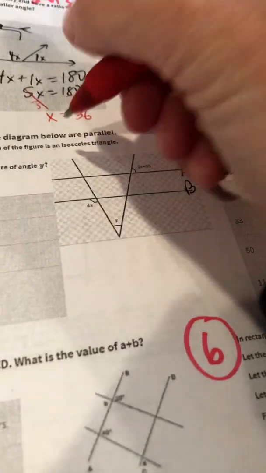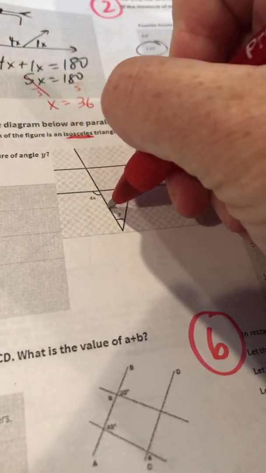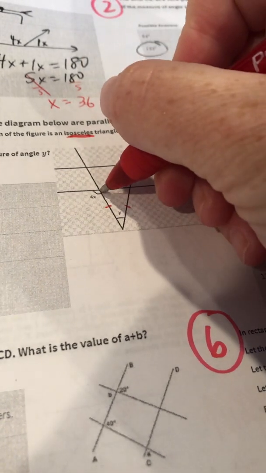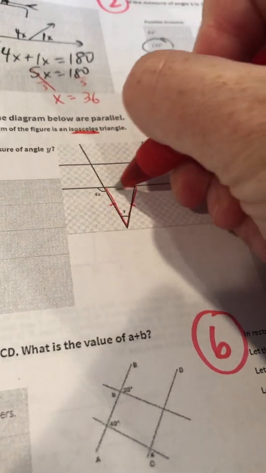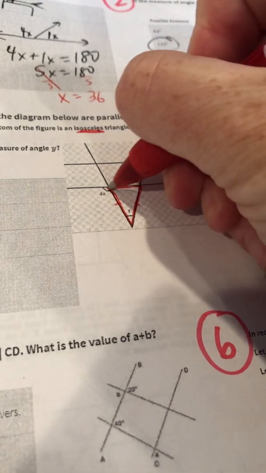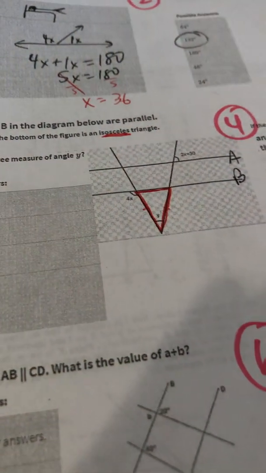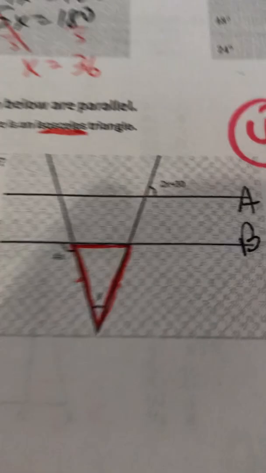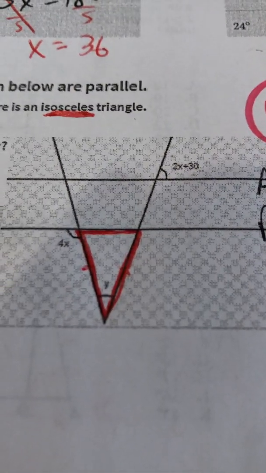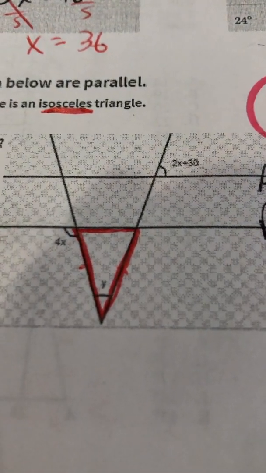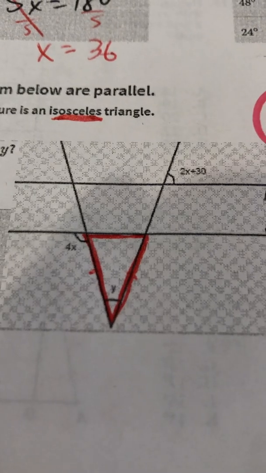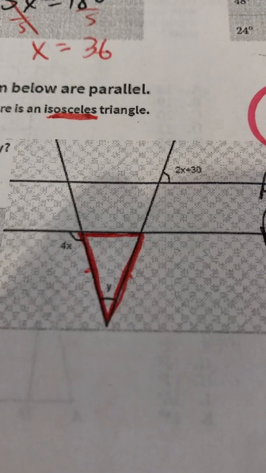Isosceles means that this side is equal to this side, and that this whole thing is a triangle. That's what they're getting at. So that's important. And it says, what is y? Thank you for all that information. It just looks like there's not enough, right? So how do we get to what we need?